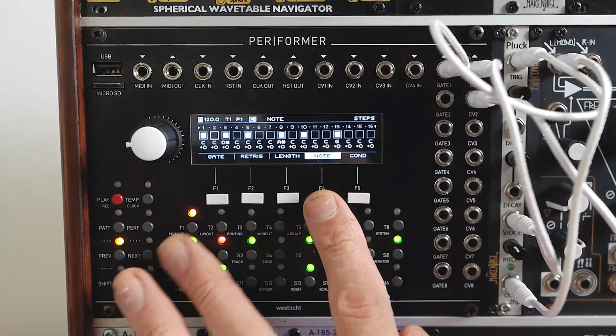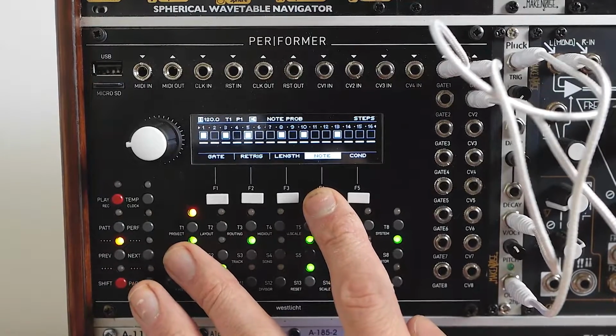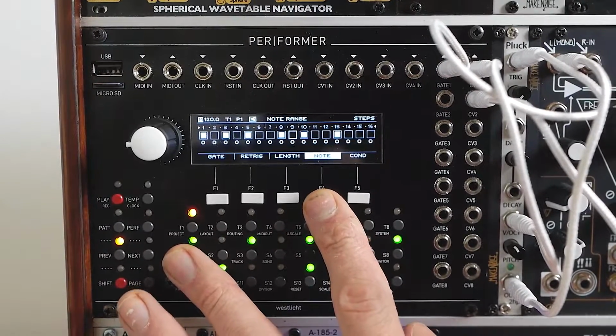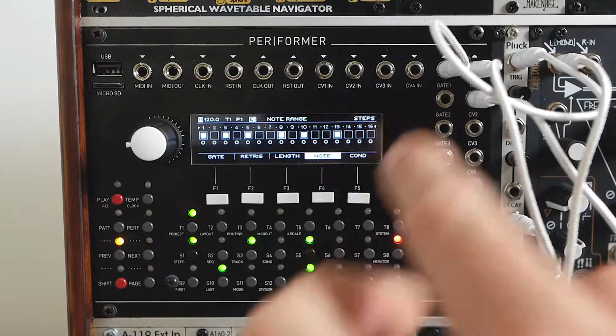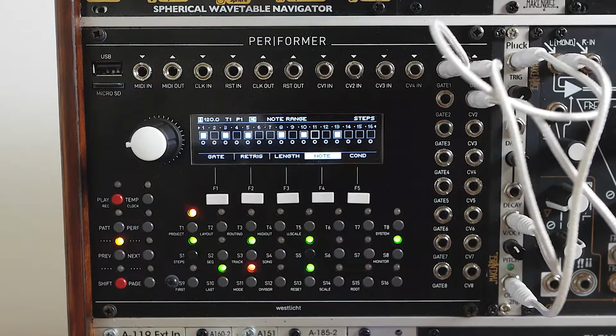If you go back to the first track, you can introduce some note range, and so if you have it set to a scale, which I don't currently, I just have it set to chromatic, and say I put in a 12 on one note, then you can introduce a probability of that note changing on that step, ideally within the scale, so it's probably best to use it while you've got a scale assigned to that track. But yeah, that's about the gist of it.